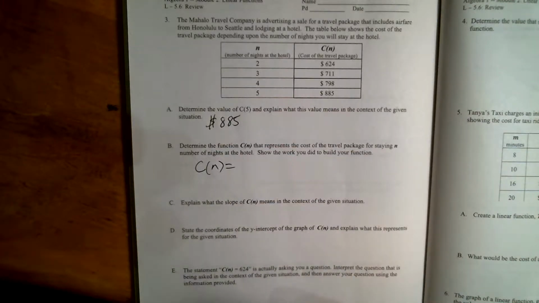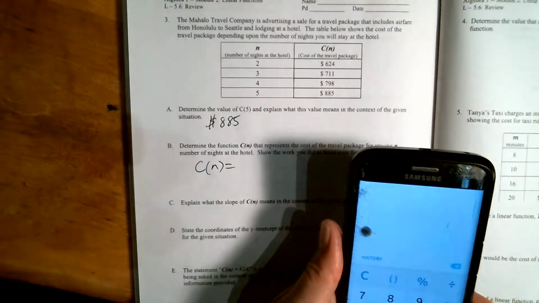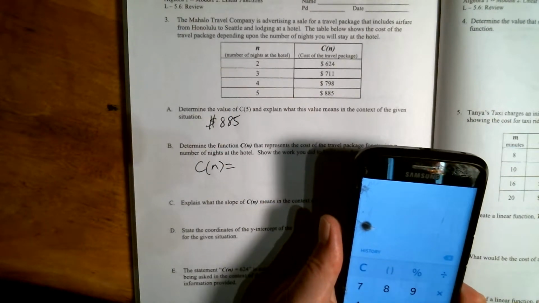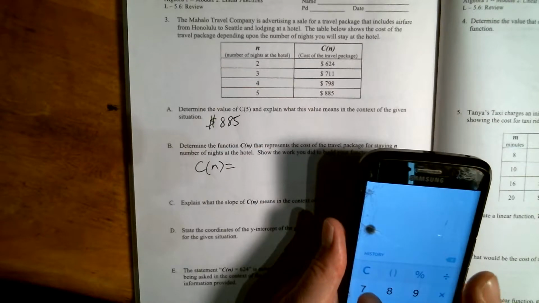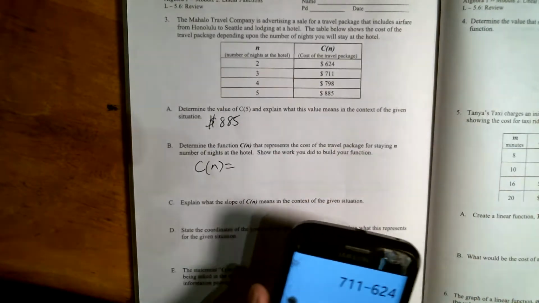So I'm going to use my little calculator here. Between the third night and the second night, let's find the difference. It's 87.